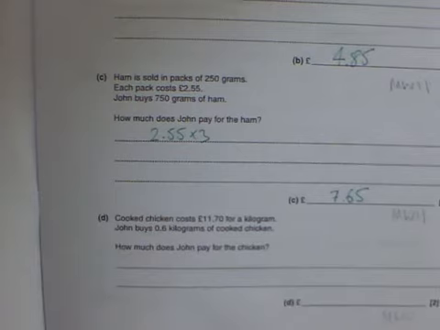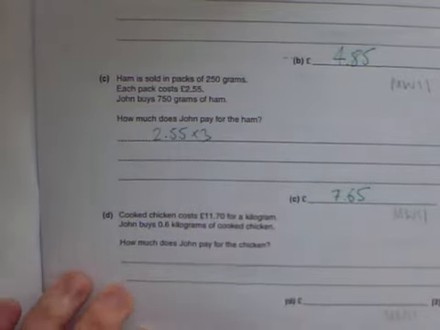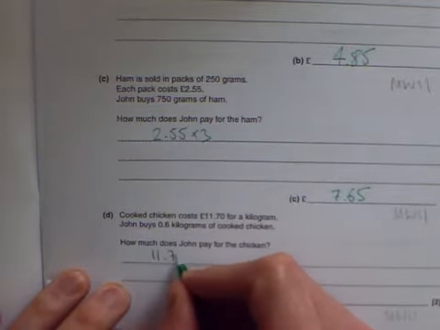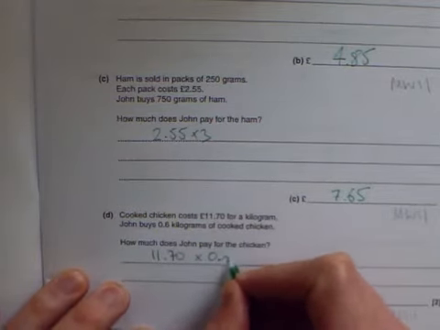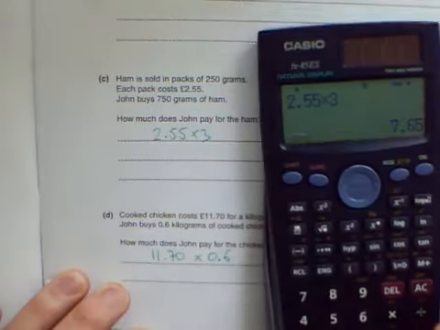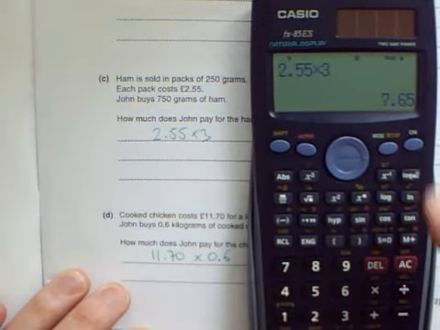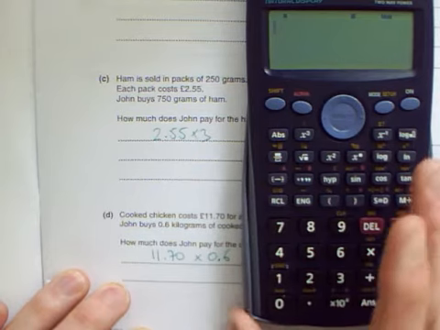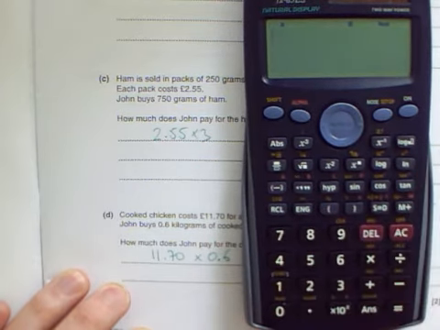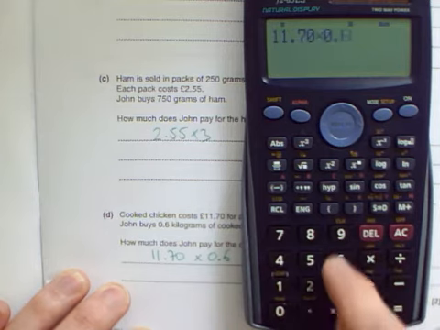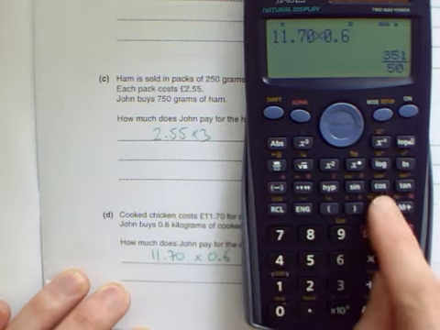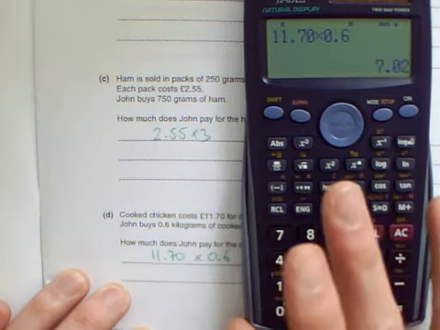Finally, cooked chicken costs £11.70 for a kilogram. John buys 0.6 kilograms of cooked chicken. How much does he pay? So you want £11.70 times 0.6. Do it on the calculator. I'll try and get in the habit of putting the calculator here so you can see what I'm doing. So I wanted £11.70 times 0.6 equals, hit the SD button, £7.02.